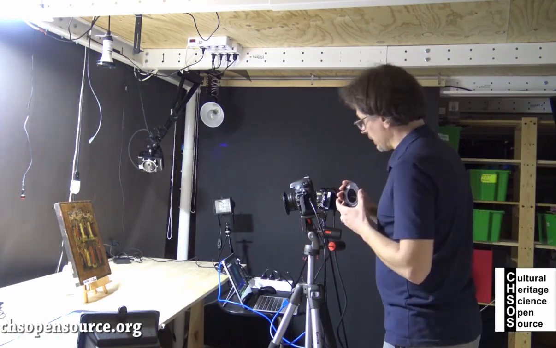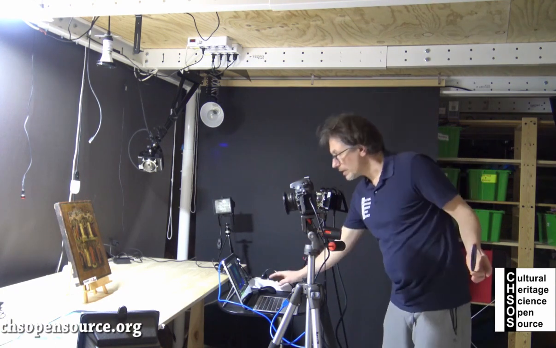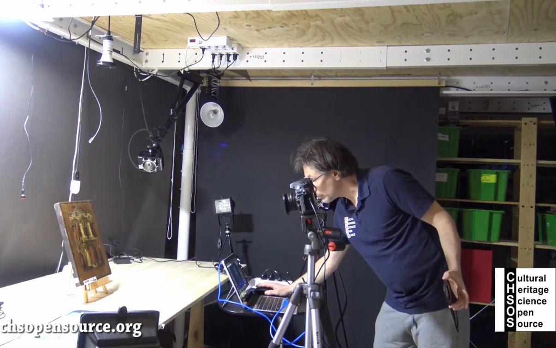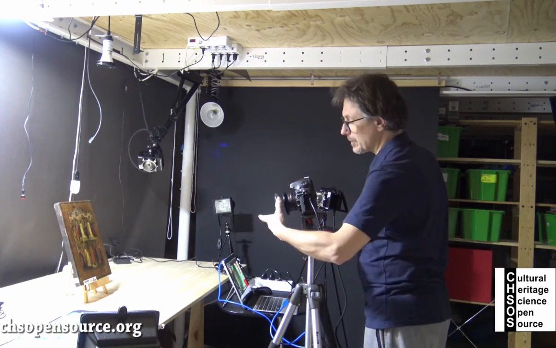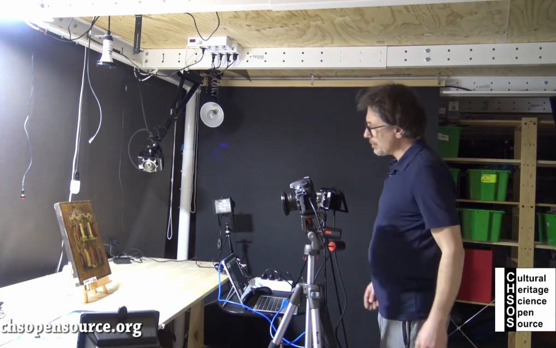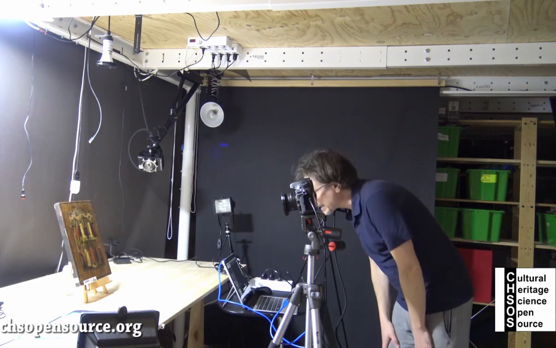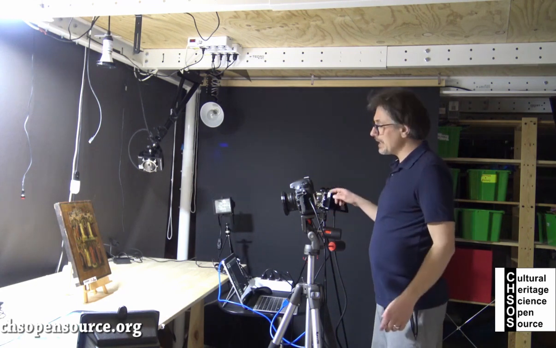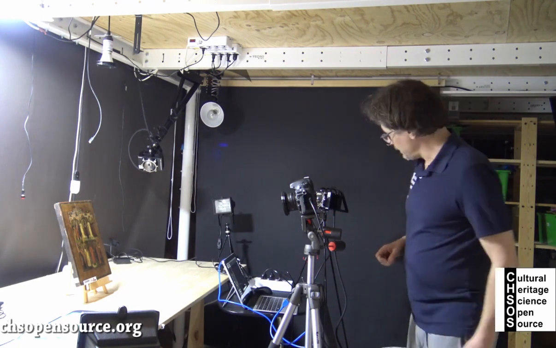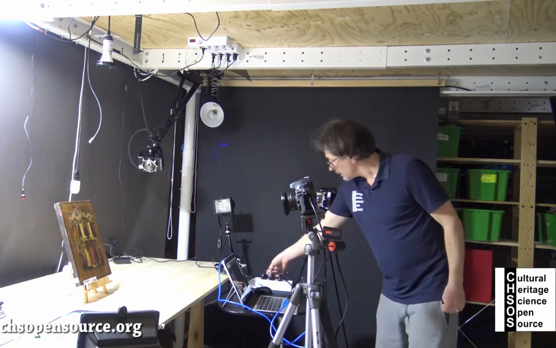The filter goes inside the camera. We can turn on the live view on the camera. Okay, we put the UV filter on the camera, and now the image on the computer is dark. We need a source of UV. So we can turn on our UV lamp. There it is.